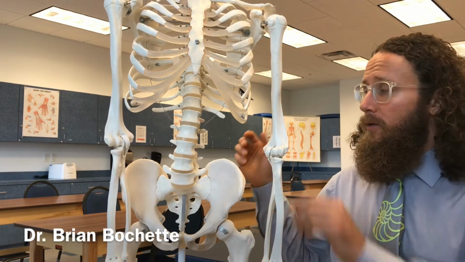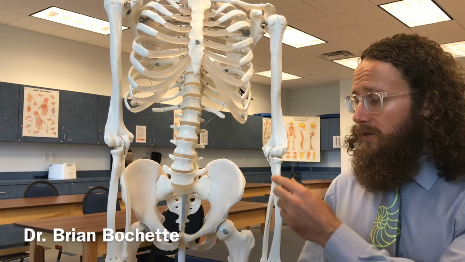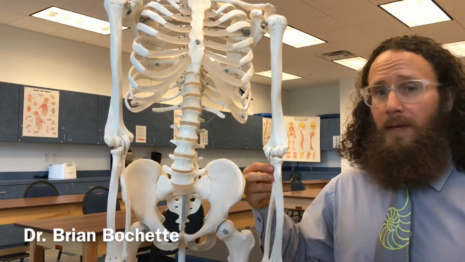In this video, we'll be taking a look at the bones of the elbow, including the distal end of the humerus, as well as the proximal ends of the radius and ulna.